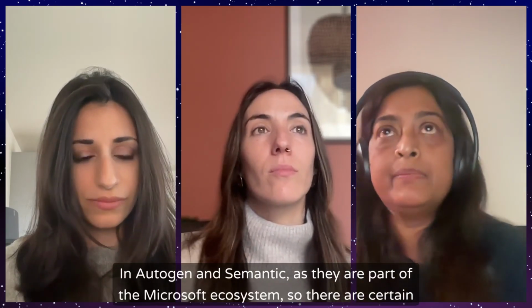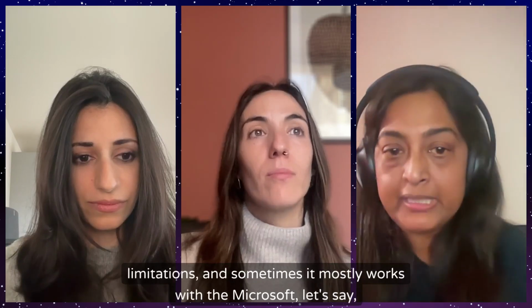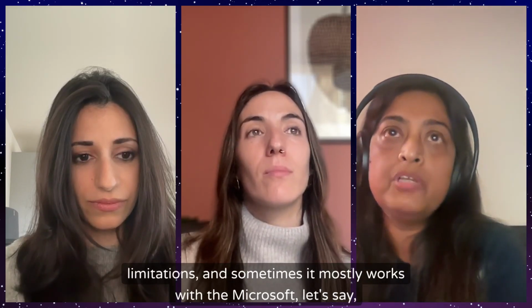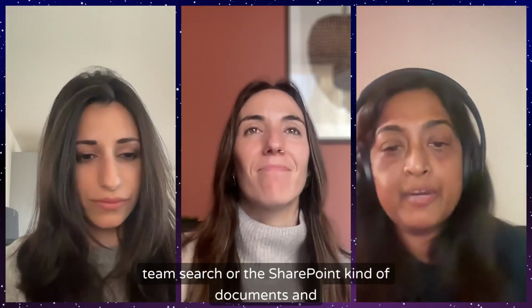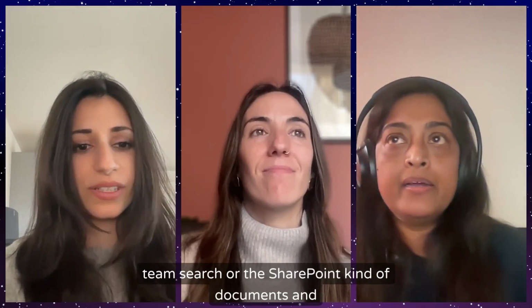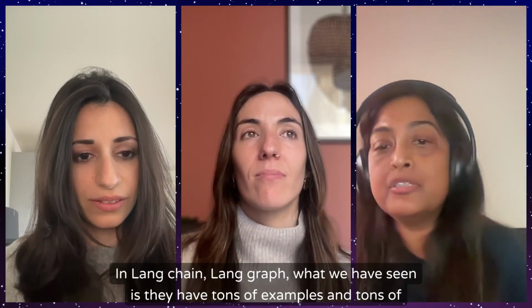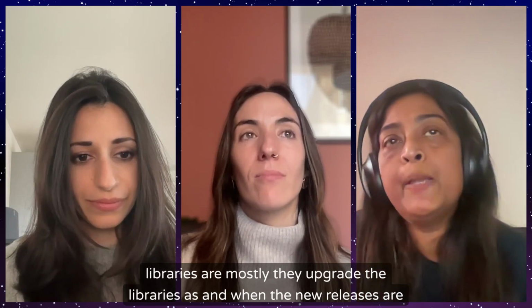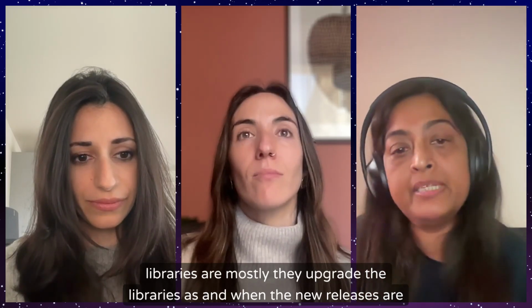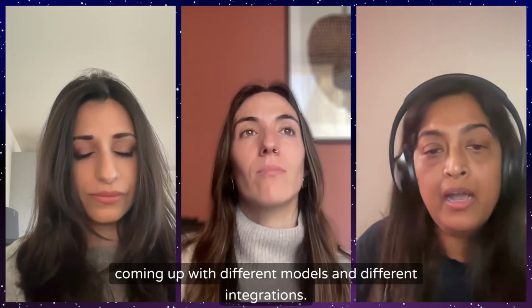In AutoGen and Semantic Kernel, as they are part of the Microsoft ecosystem, there are certain limitations, and it mostly works with Microsoft, let's say Teams or SharePoint kind of documents. In LangChain and LangGraph, what we have seen is they have tons of examples and tons of libraries, and they upgrade the libraries as and when new releases come up with different models and different integrations.